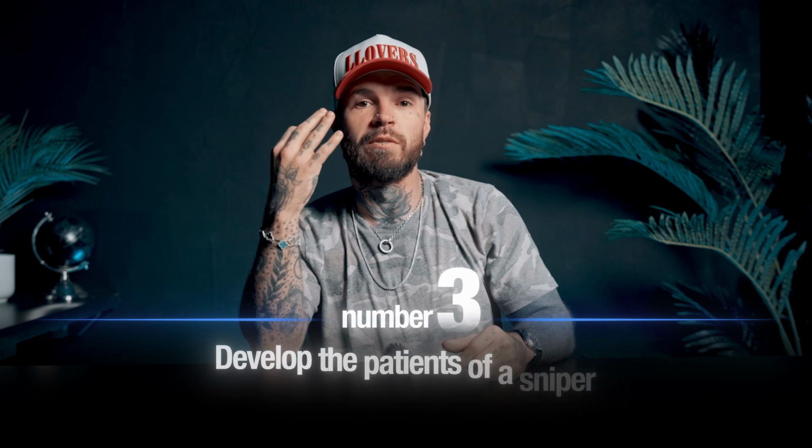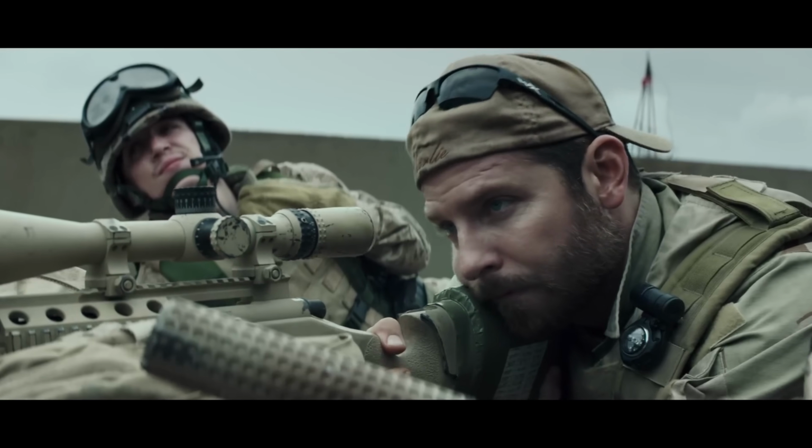Number 3, develop the patience of a sniper. Have you ever seen a sniper in a war movie? They sit there for hours just waiting for the perfect shot. That's how you need to trade. The best traders aren't constantly clicking buttons like crackheads. They wait, they stalk the market, and when the perfect setup comes, that's when they strike. You want to win in trading? Become a sniper, not a machine gunner. If you can master the art of psychology, you will win every time.